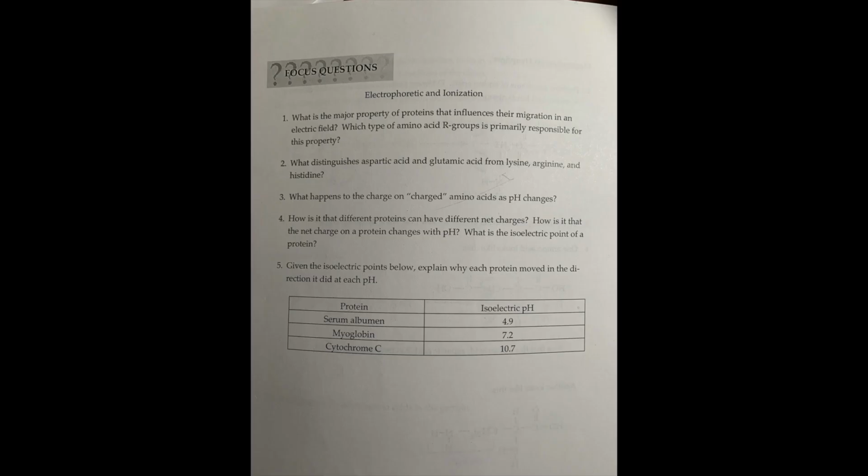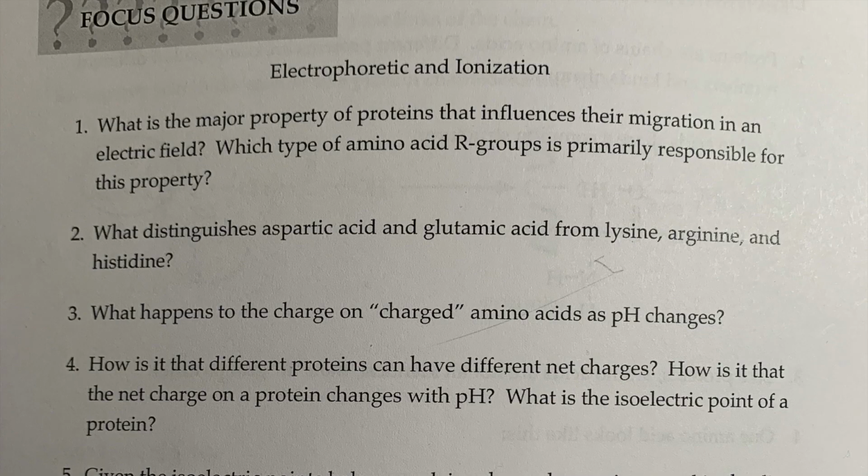Moving on to focus questions 1 through 5. The first focus question is, what is the major property of proteins that influences their migration in an electric field? Which type of amino acid R groups is primarily responsible for this property? Basically, this question is asking why proteins move in an electric field. And that one's pretty obvious.